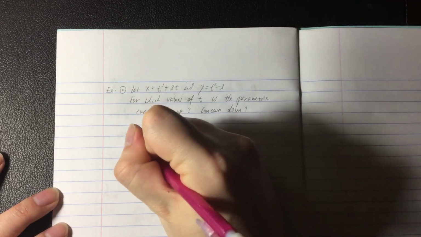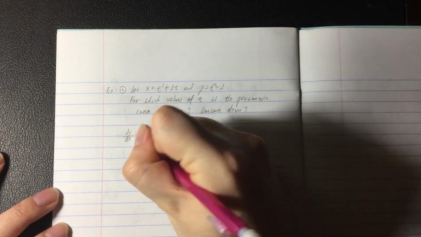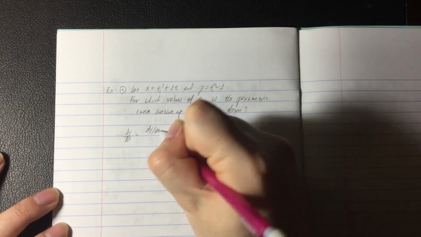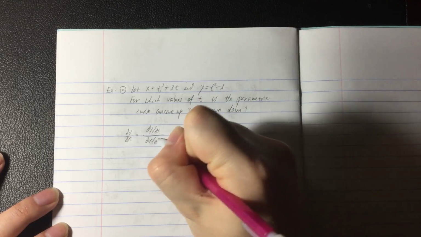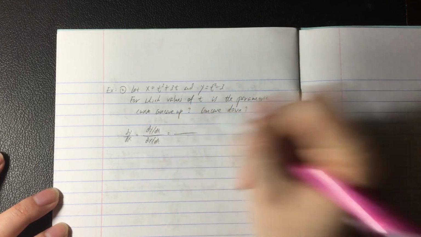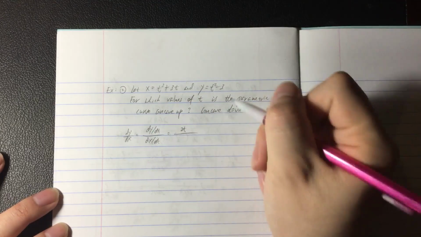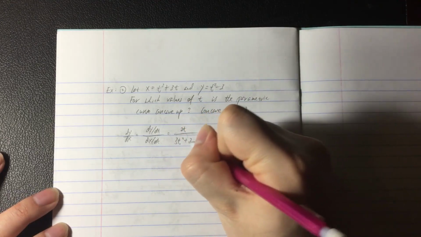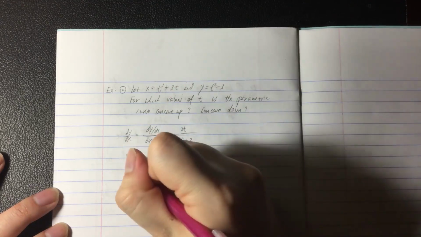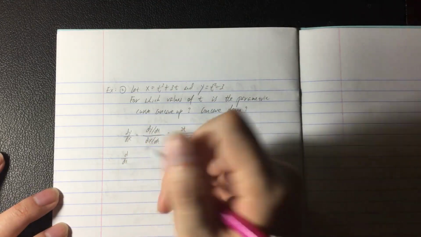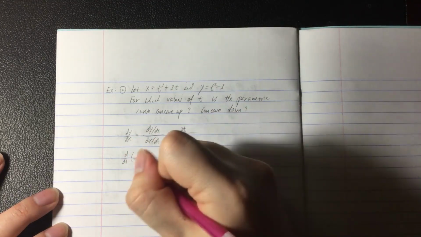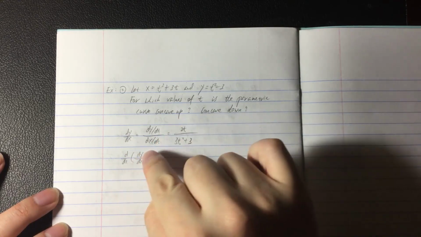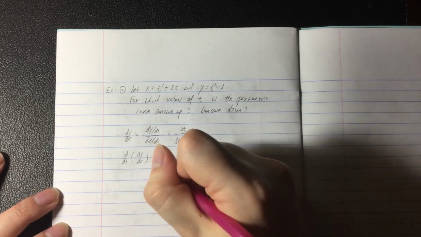Let's find the first derivative first. dy over dx is dy over dt over dx over dt. dy over dt is 2t. dx over dt is 3t squared plus 3. Then we find the derivative of the first derivative with respect to t.